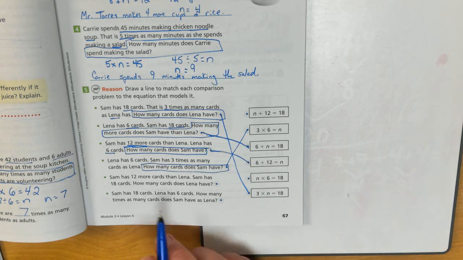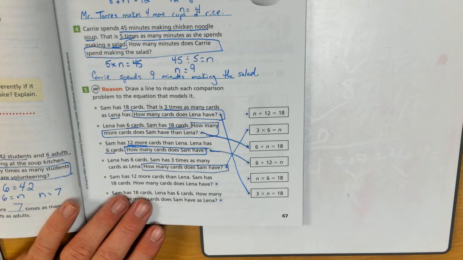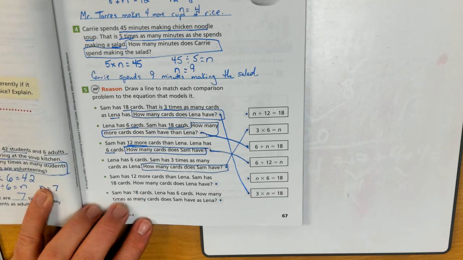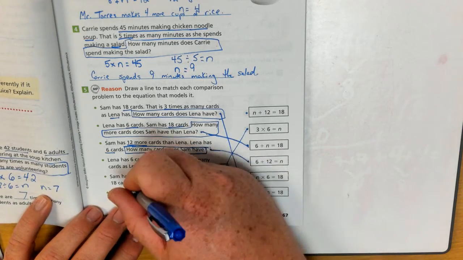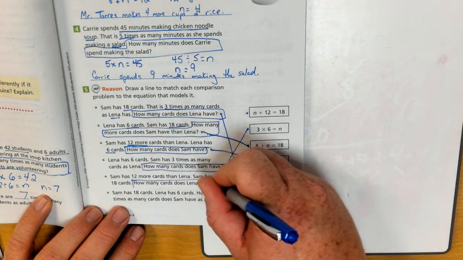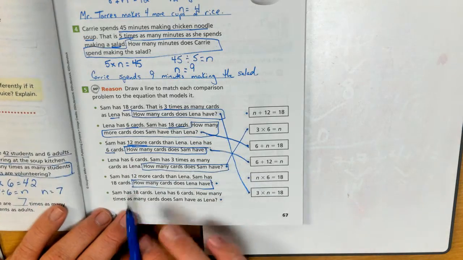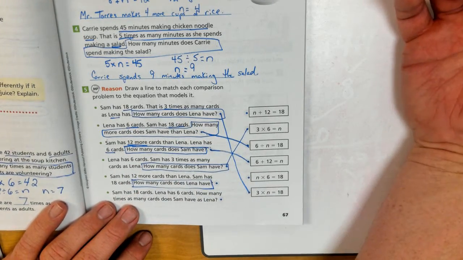Sam has 12 more cards than Lena. Sam has 18 cards. How many cards does Lena have? Okay, this is an additive comparison. We're looking for how many cards Lena has. It says Sam has 12 more cards than Lena.